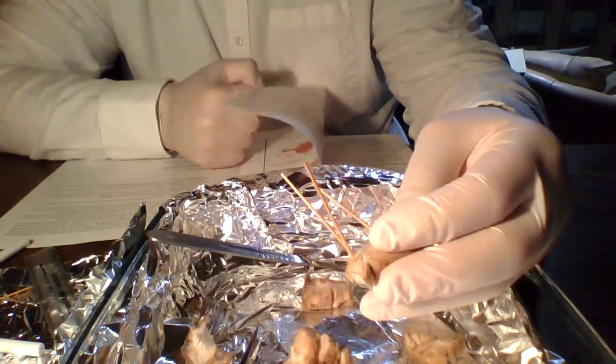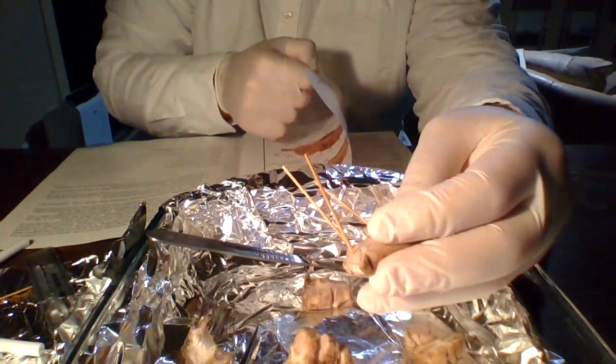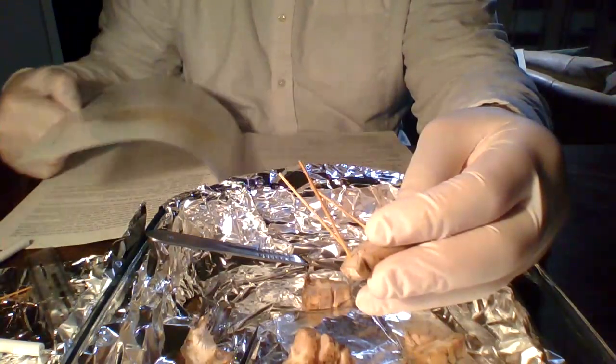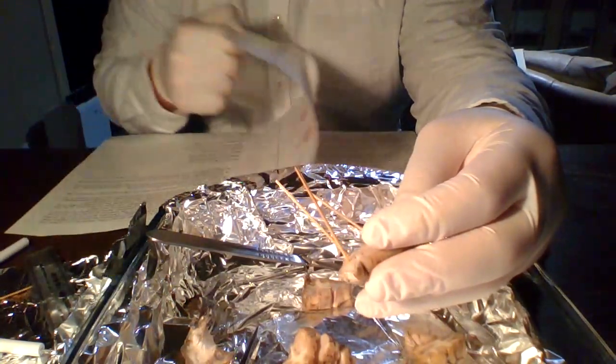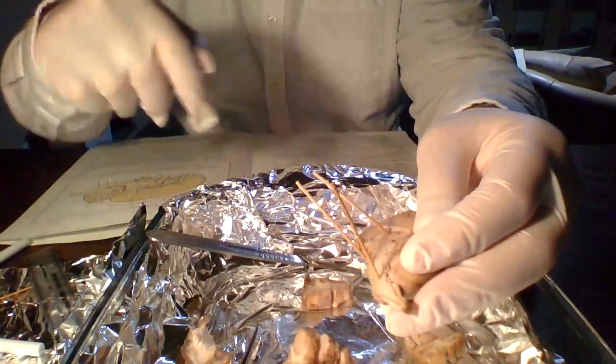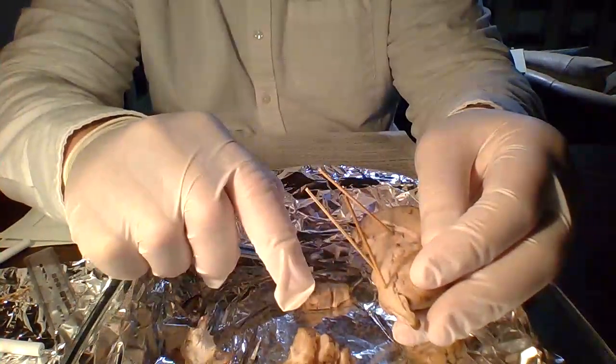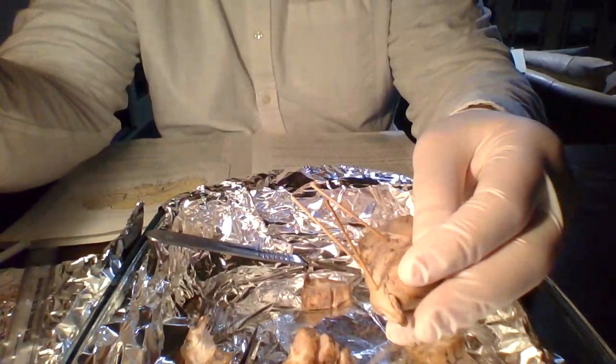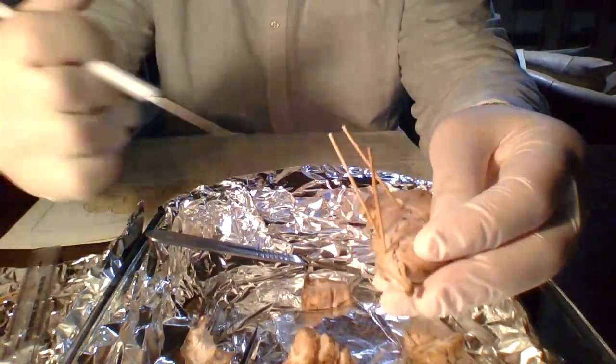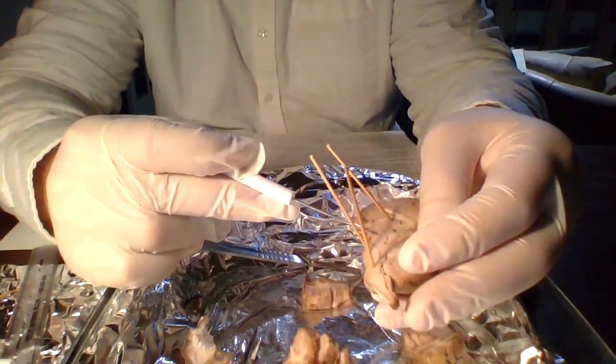But where is the hypothalamus? So apparently this entire region here is the hypothalamus. Here, that's the hypothalamus.